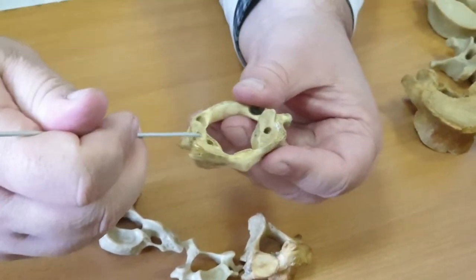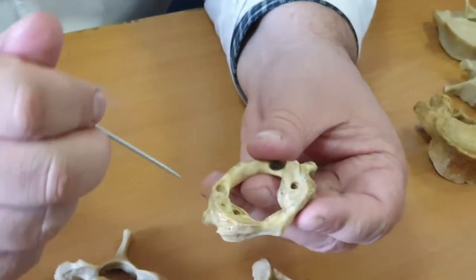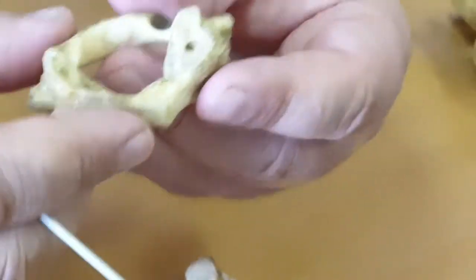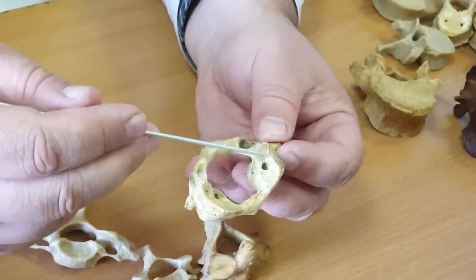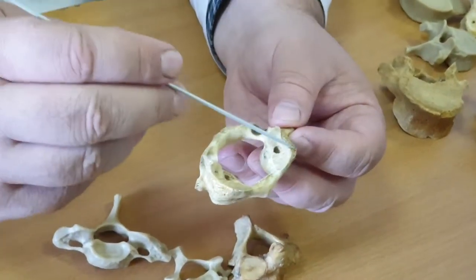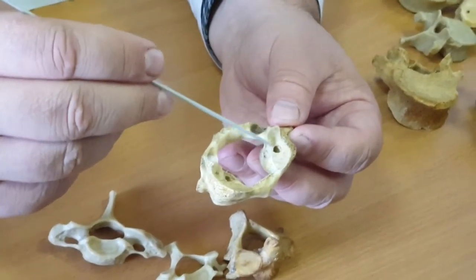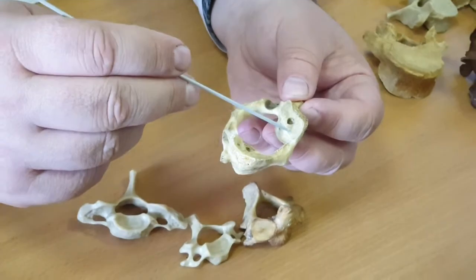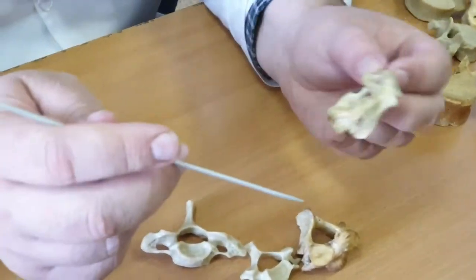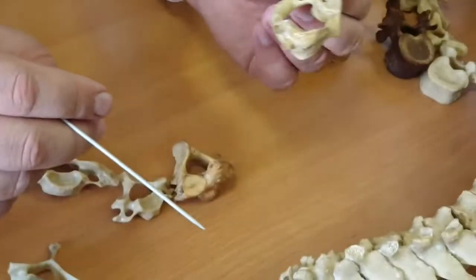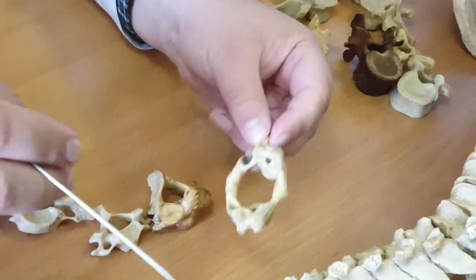That is why you will identify atlas with the help of this superior articular surface. It looks like dimple, like fossa, that is concave surface of superior articular surface, and flat surface inferiorly. That is atlas. First cervical vertebra.